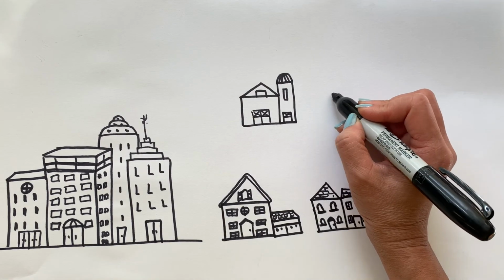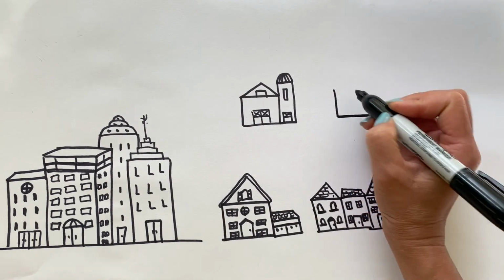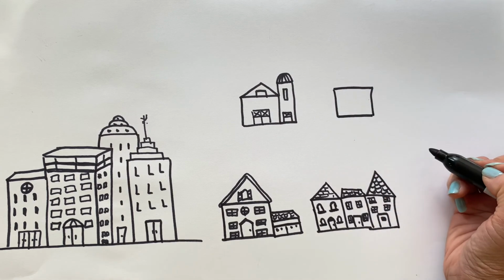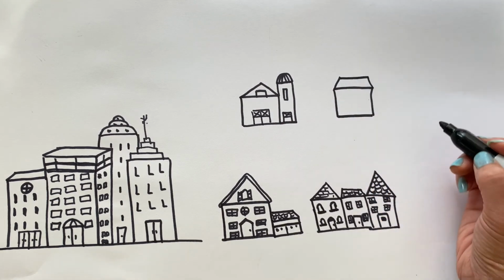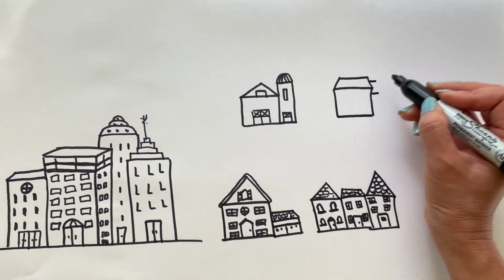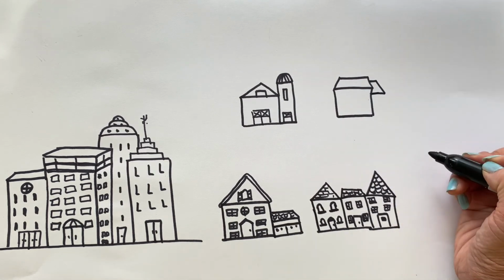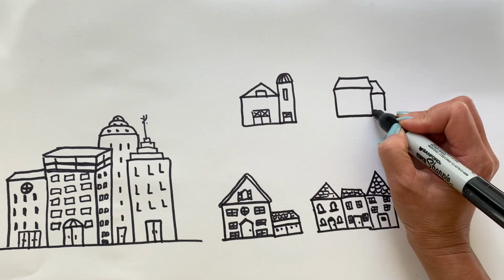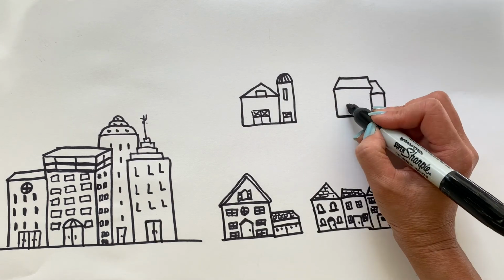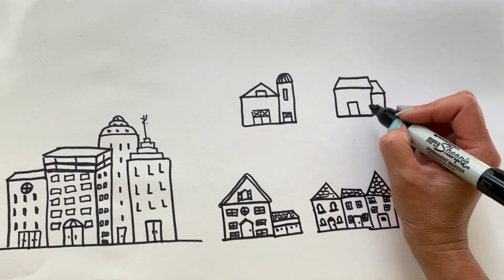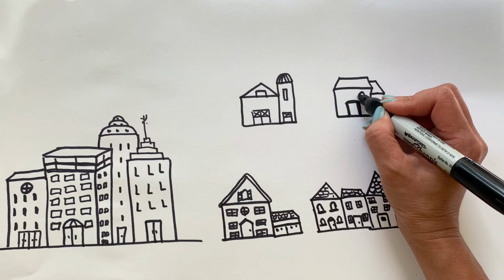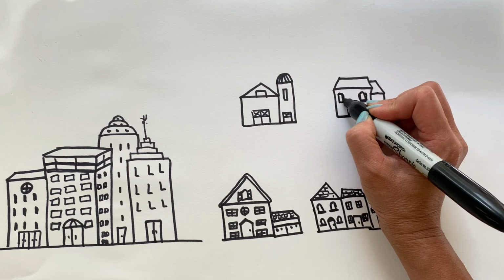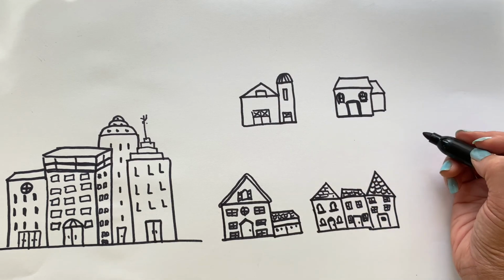This rural community home, I will start out with a rectangle, add a trapezoid on top for the roof, and I will also add a little side part to this house. You can add your own style of door and windows, but remember, most of the rural community homes typically have one or two floors.